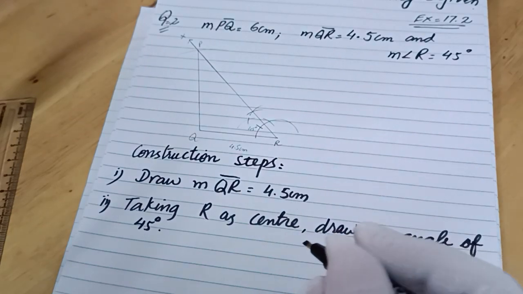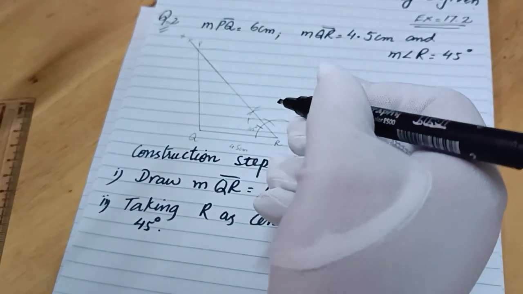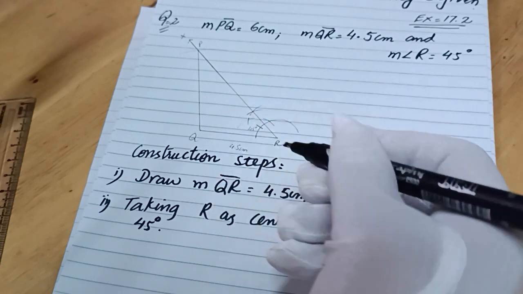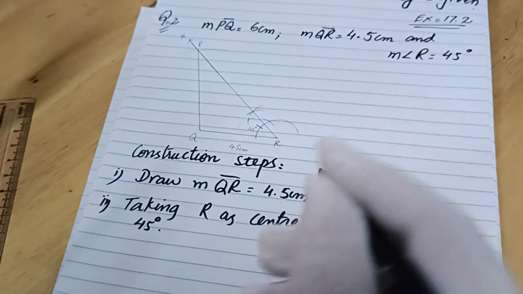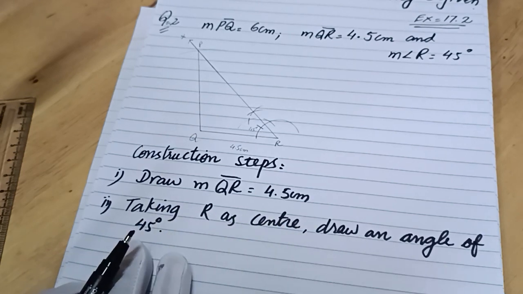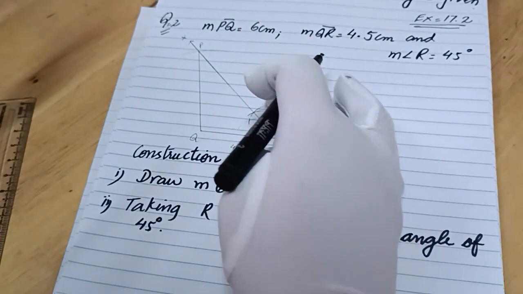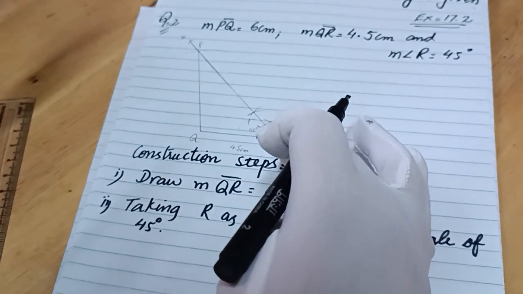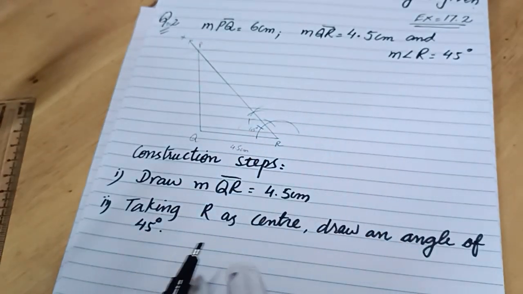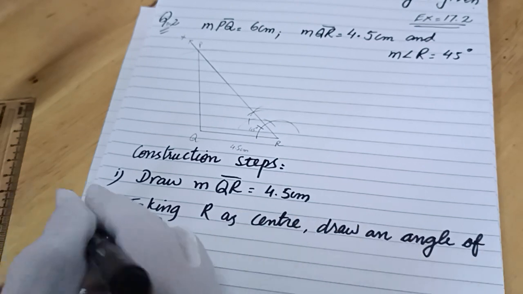Don't give extra explanation that first we draw the 60 degree, then do bisection of 30 degree, then from the bisection of 30 to 60 we make 45. No, just directly you write, taking R as center, draw an angle of 45 degree. The construction steps are clear from your diagram, that what you have done over here. So just write down in precise wording like this.